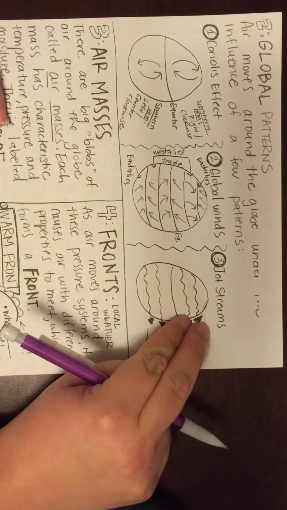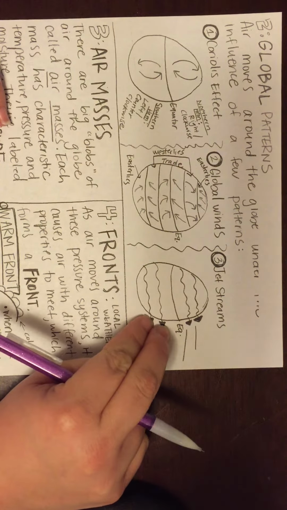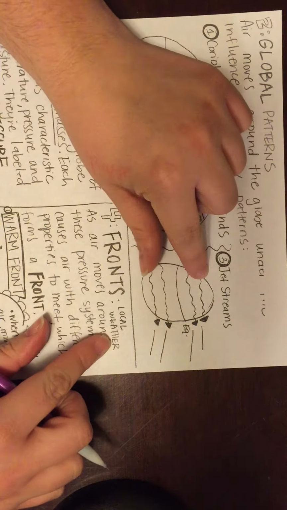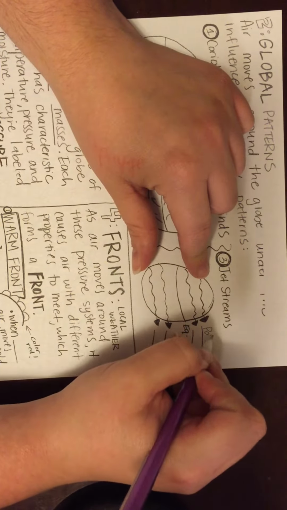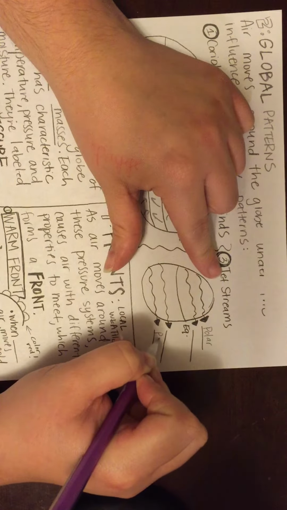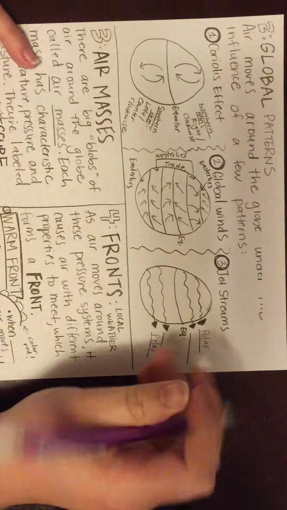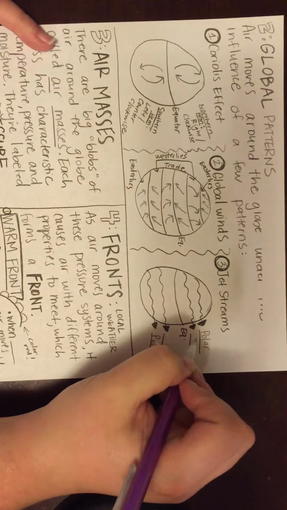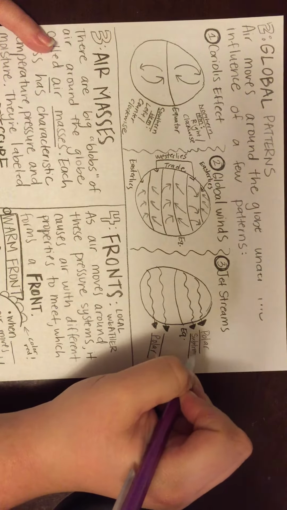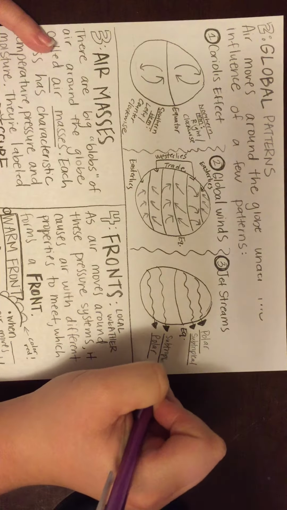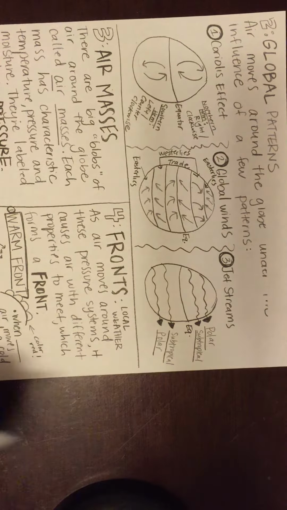streams. There's 2 jet streams in the northern hemisphere, 2 jet streams in the southern hemisphere, and they're named the same thing. The ones closest to the poles on the outside are called the polar jet streams. So polar and polar. And then the 2 closest to the equator are called the subtropical jet streams, both of them. So that's easy to remember.